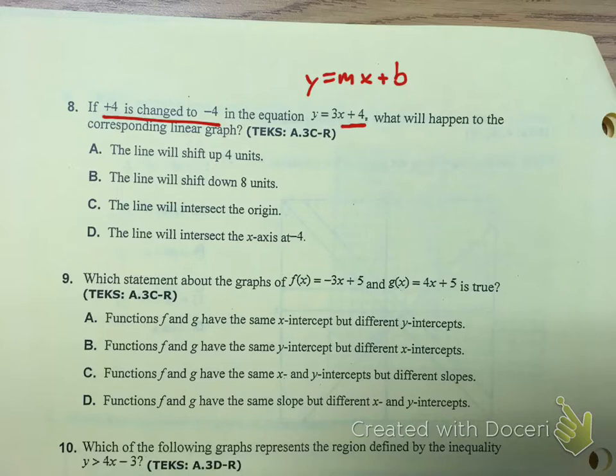Now 9 is very similar to 8. You're going to have to use y equals mx plus b, and it's asking you to compare these two graphs. And all the answer choices are talking about x-intercepts, y-intercepts, x-intercepts, slopes, y-intercepts. It's all things that relate to y equals mx plus b.